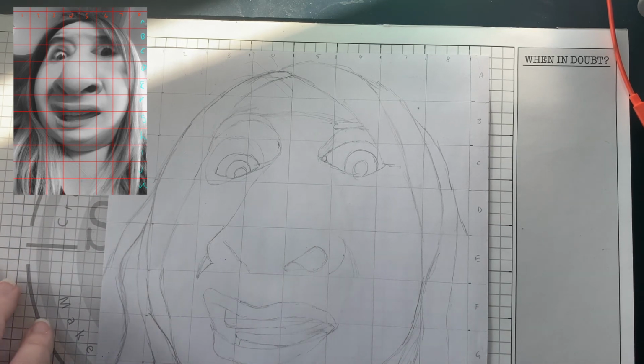So for me, I will probably go and erase all of my grid lines now, and then go in and do the shading. I'll show you a couple progress shots as we go, but then that's basically how you do a distorted grid portrait. Let me know if you need help.